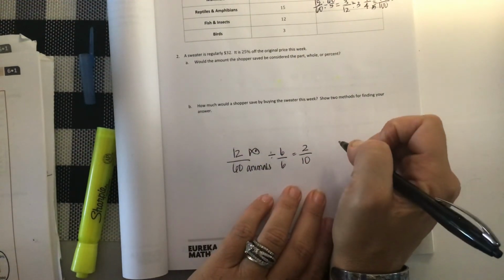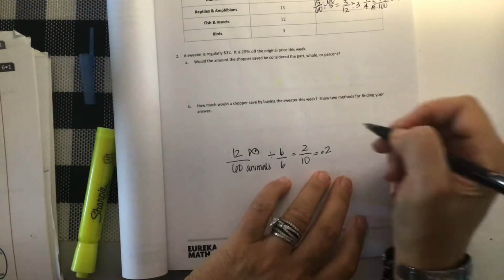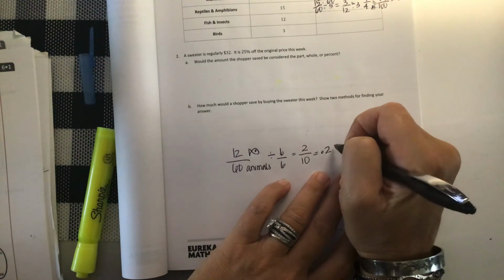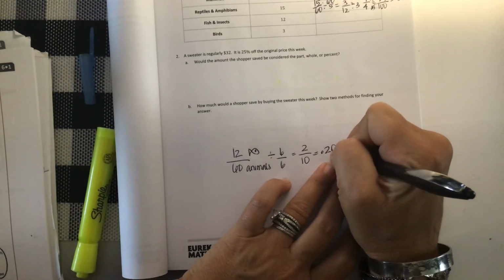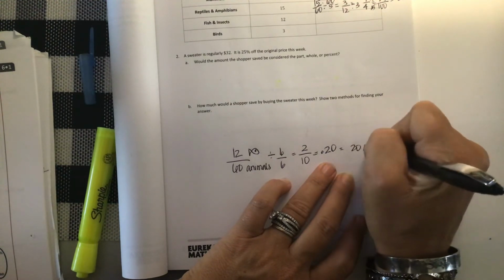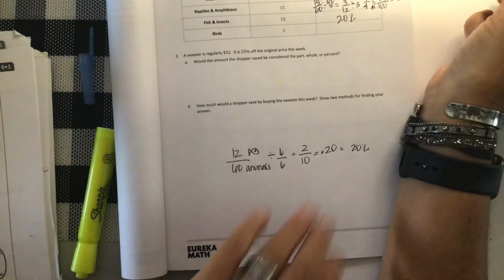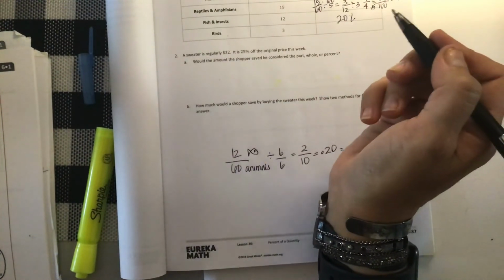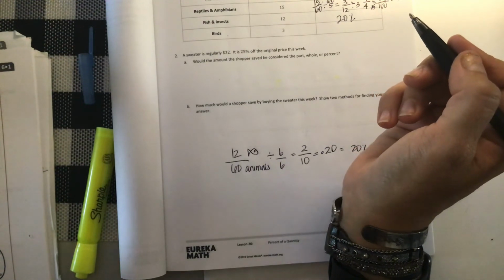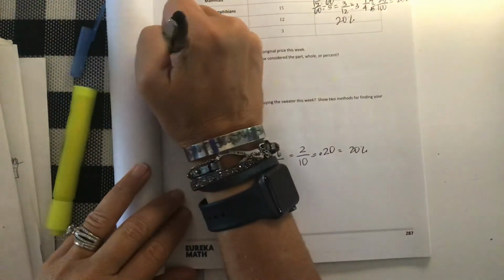Can you put that in a decimal? Oh yeah, 0.2. All right, now how do you do it as a percent? Remember I said percent's always out of 100. So if you change that to 20 hundredths, then your percent is 20%. Yeah. Okay, I want you to try birds on your own. And we will start on number 2 in class.